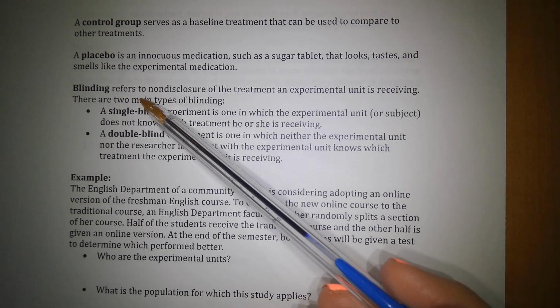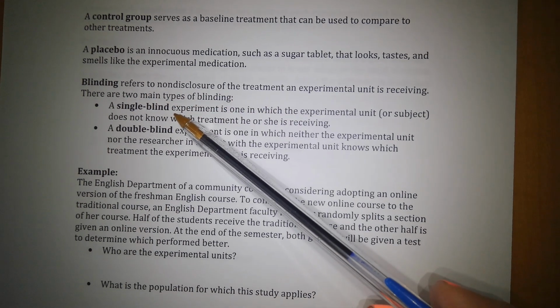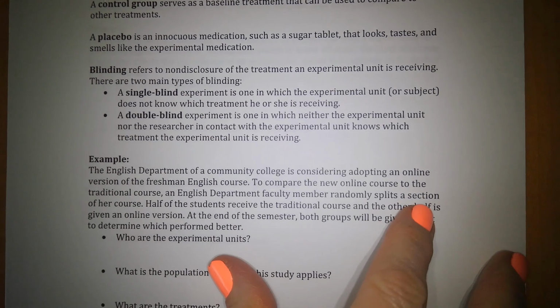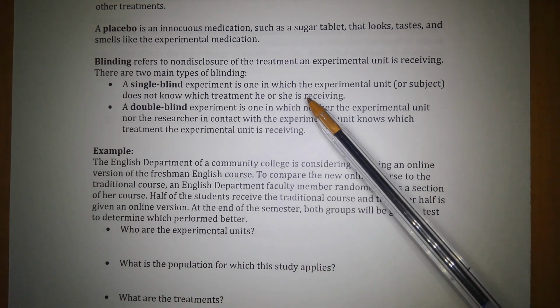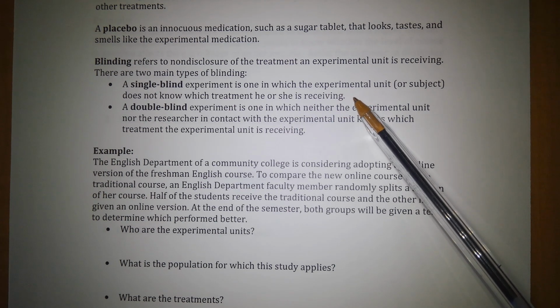Blinding refers to non-disclosure of the treatment. There can be a single blind experiment where the experimental unit or the subject does not know which treatment they're receiving. So if you have a bunch of patients and you give some a placebo and you give some an actual vaccine, they are single blind.